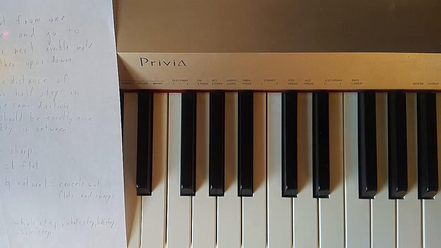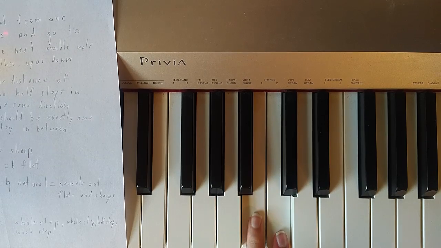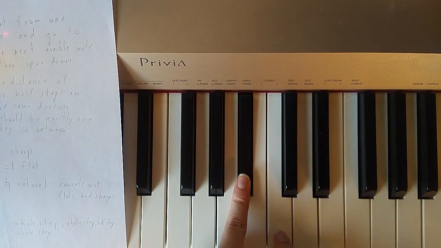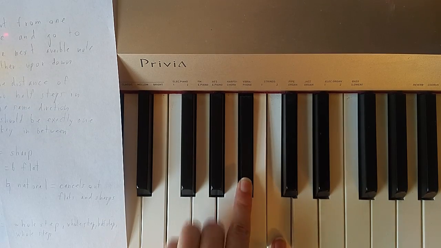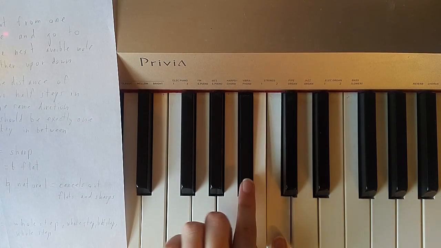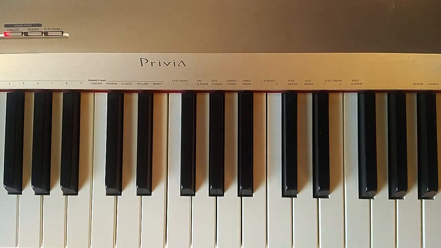And it's the same thing descending. So if I start on C and I want to go a whole step down, I'm going to do half step, half step. So from C to B flat, or A sharp for its enharmonic equivalent, this is also a whole step. So let's talk about the sounds.